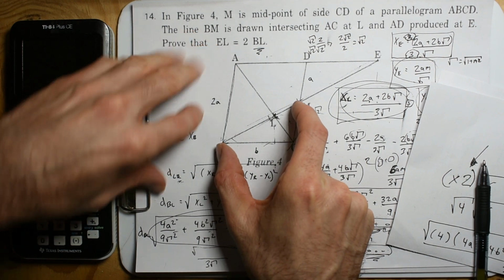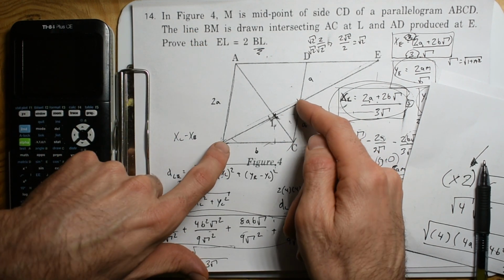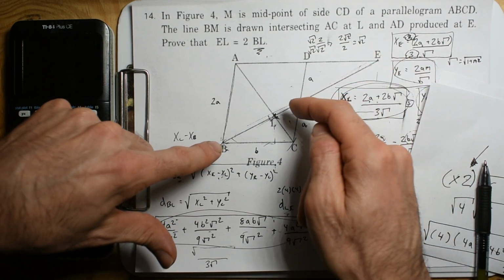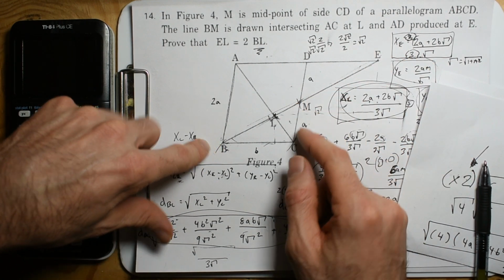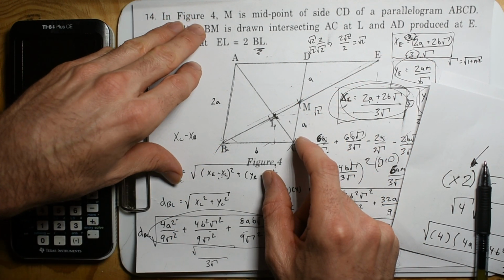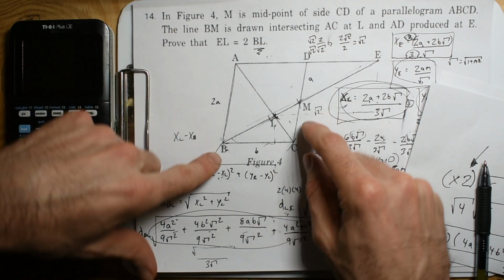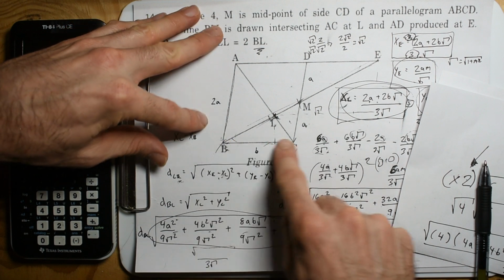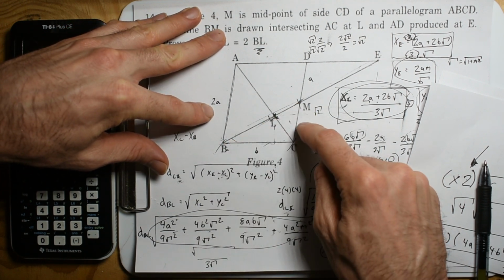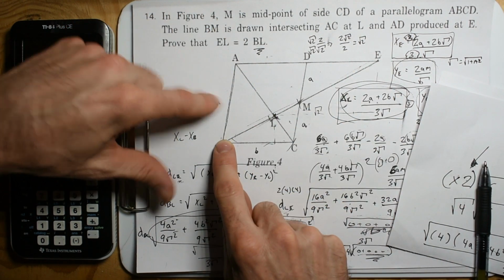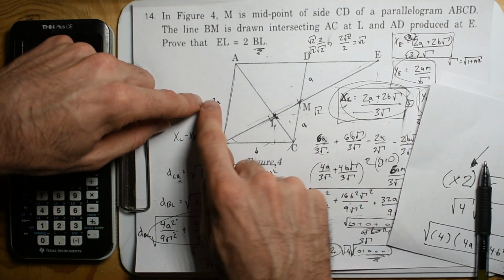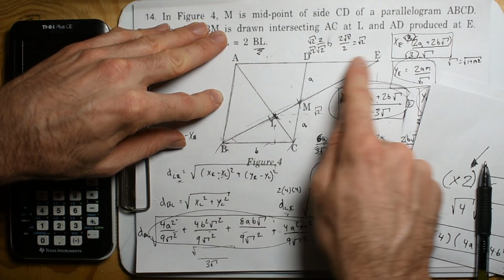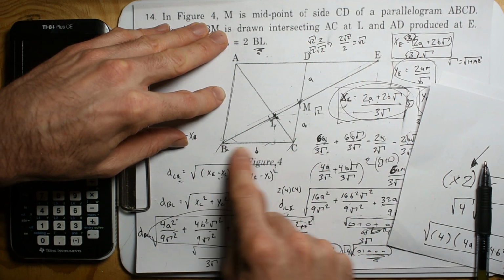So this length is half of this, so this length is twice from here. What they want to know is, no, that's not true. Wait, no, this triangle right here has this side, and this triangle right here has this side. So this side is twice. Oh yeah, that's where you prove that this length is twice this length.